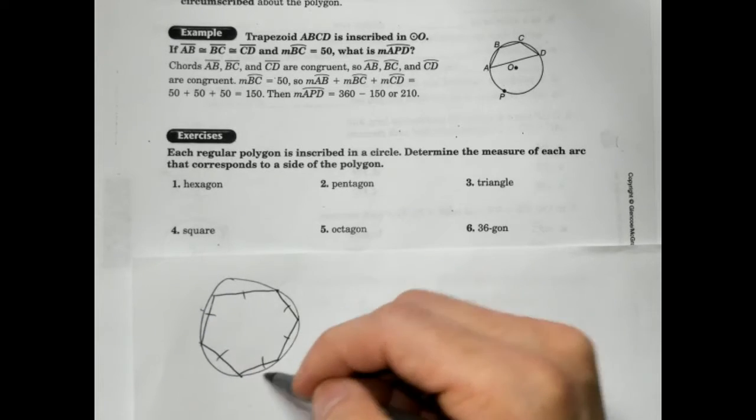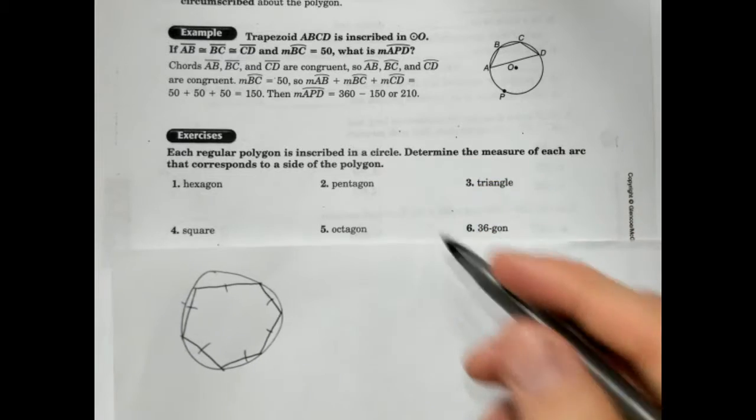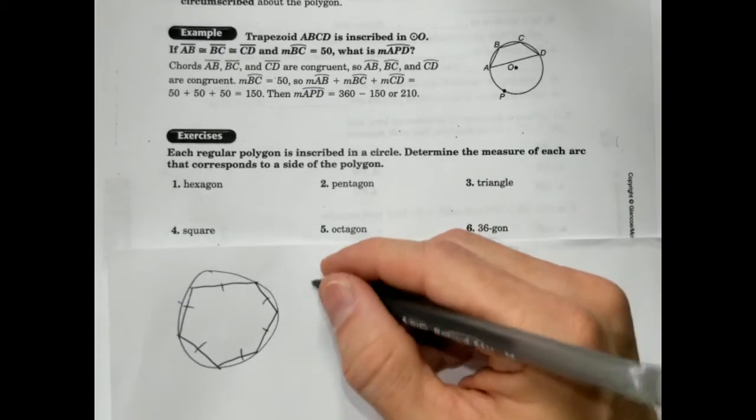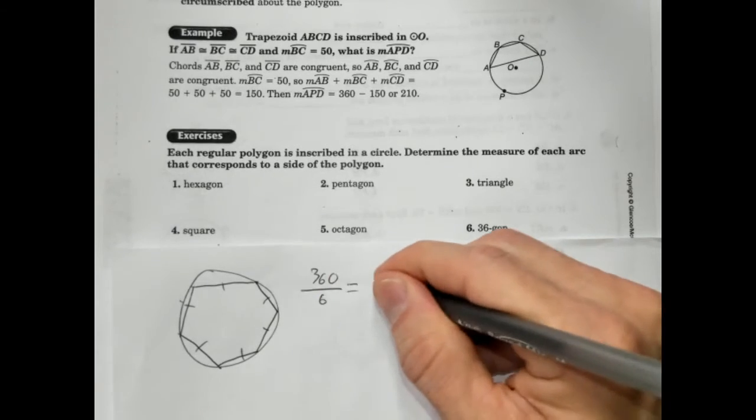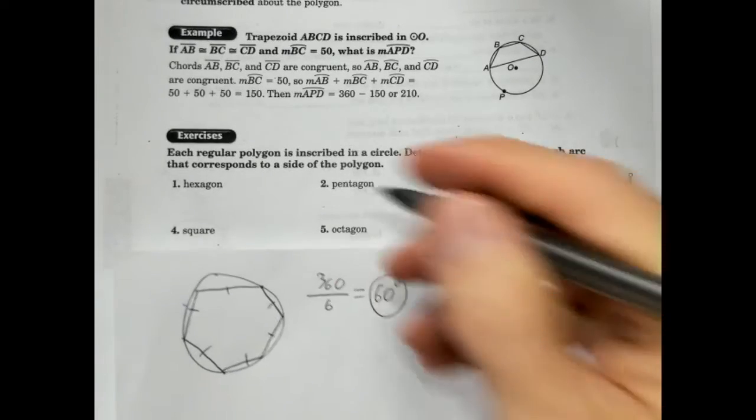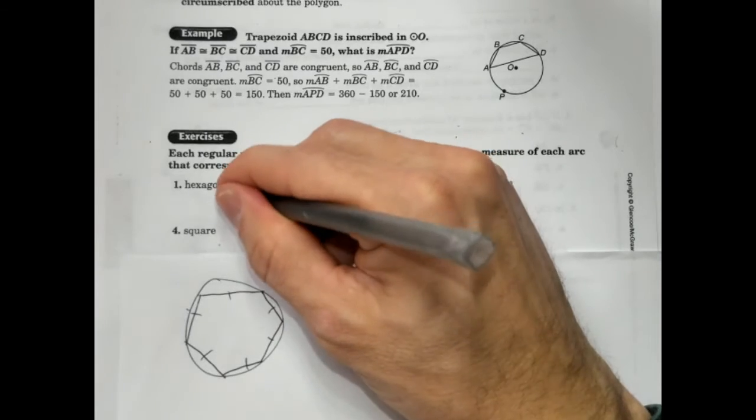1, 2, 3, 4, 5, 6. And they're all going to be the same. So how many arcs is 6? We know there's 360 degrees total. Divide that by 6. So each arc would be the measure of 60 degrees. There you go, 60 degrees.